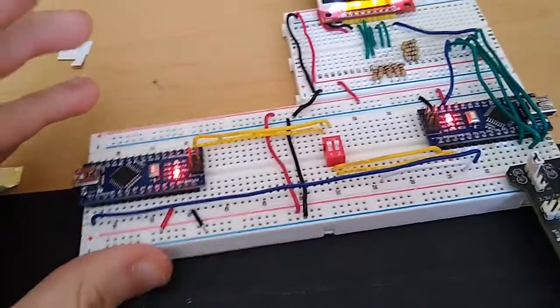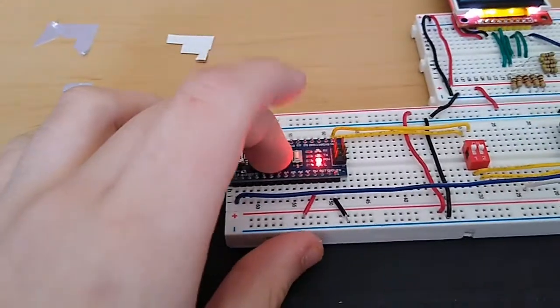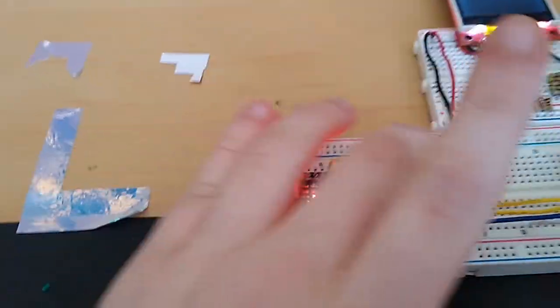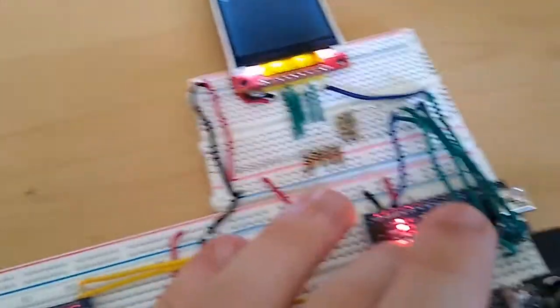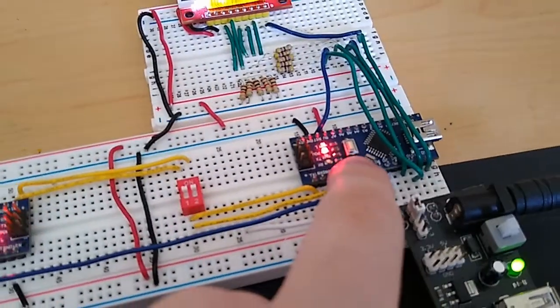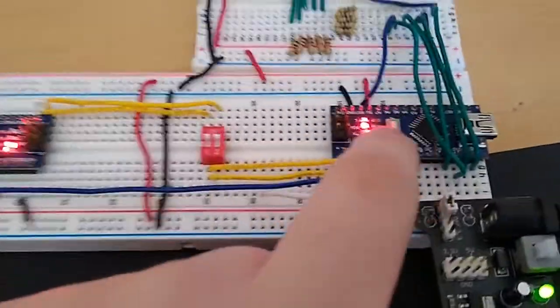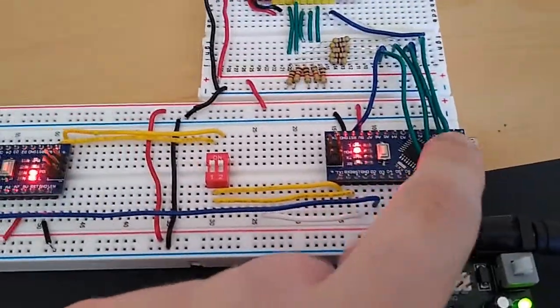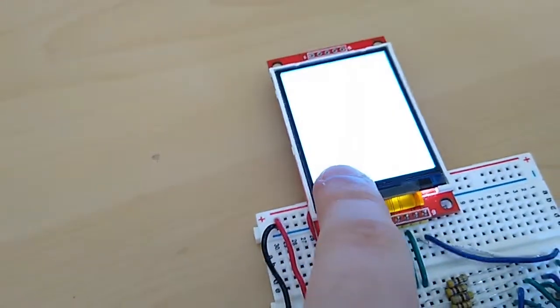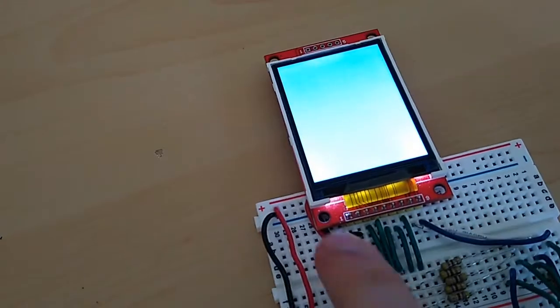Right here, what I've got is this processing Arduino transmits over these serial lines into this display Arduino, and then this display Arduino holds a buffer in RAM, which it then sends out signals all the way to the LCD screen. Oops.